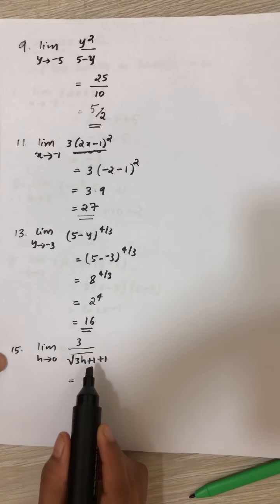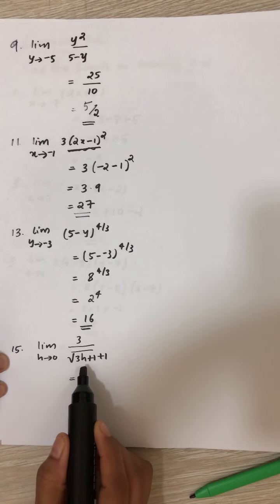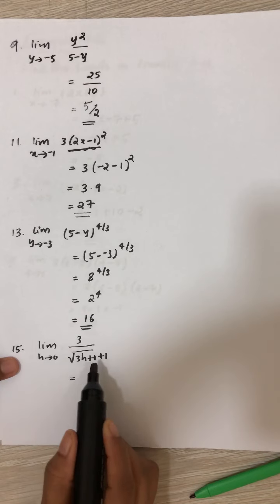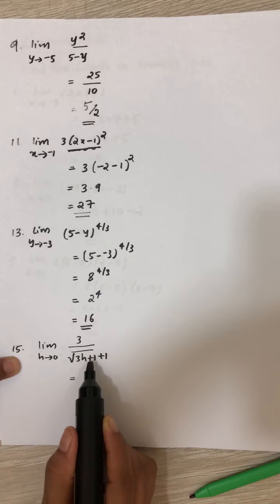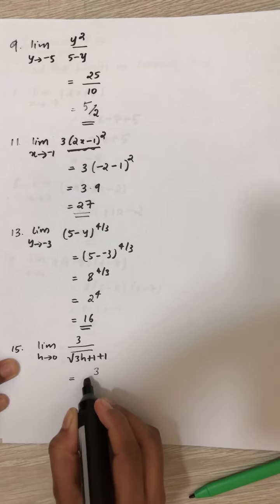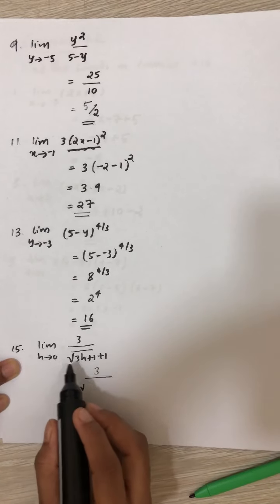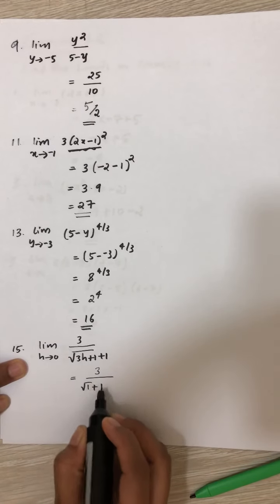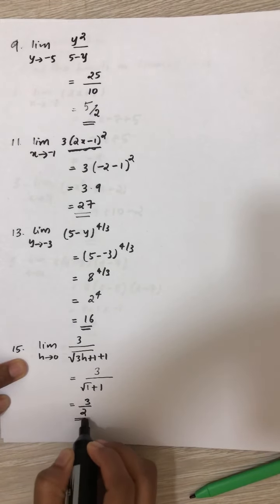Next we have a rational function. Limit h tends to 0, 3 by root of 3h plus 1, plus 1. Now for rational functions, just look at the limit of the denominator here. Limit of the denominator is 1 plus 1, 2. So non-zero, just a substitution. 3 by root of 3h plus 1, instead of h, 0. So 0 plus 1 is 1. Root 1 plus 1. Root 1 is again 1. 1 plus 1, 2. So 3 by 2.